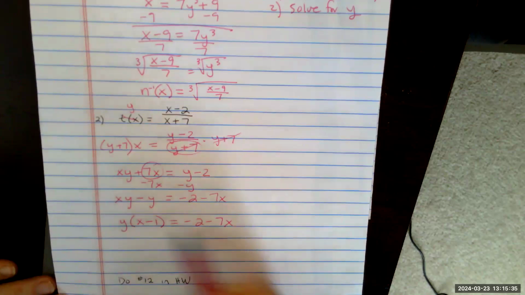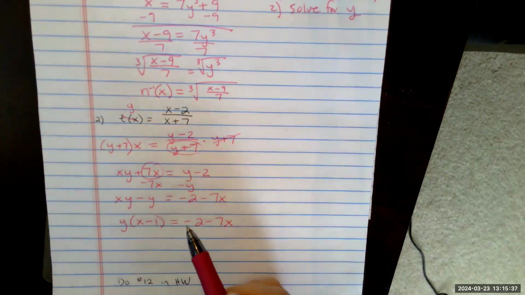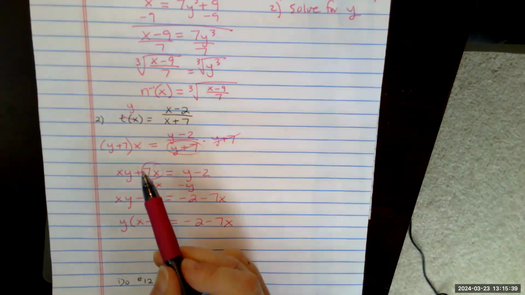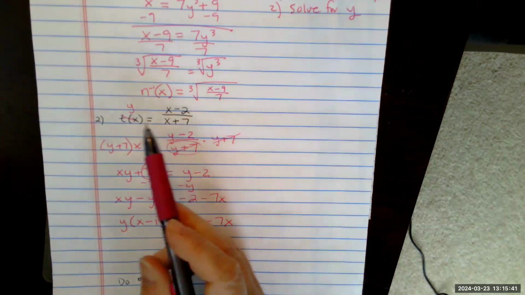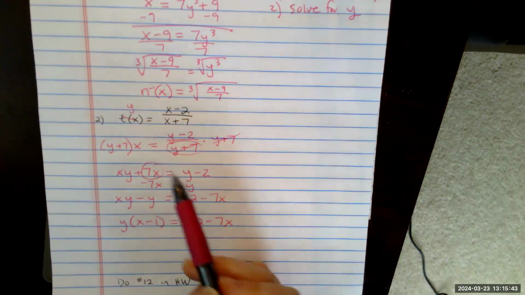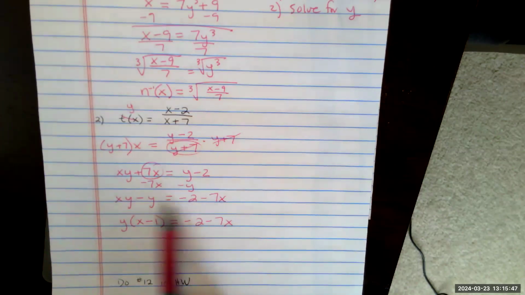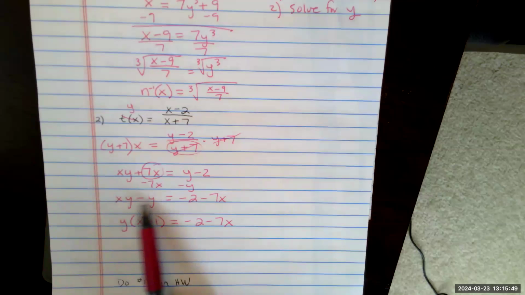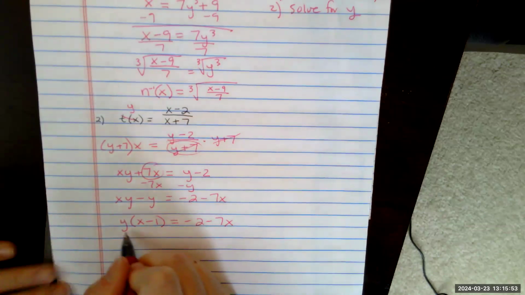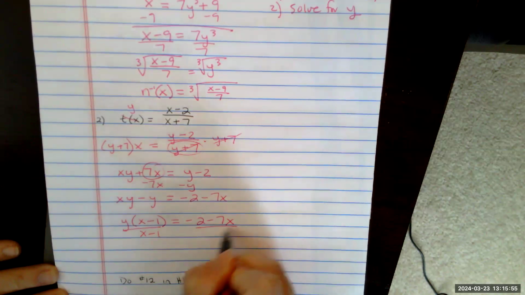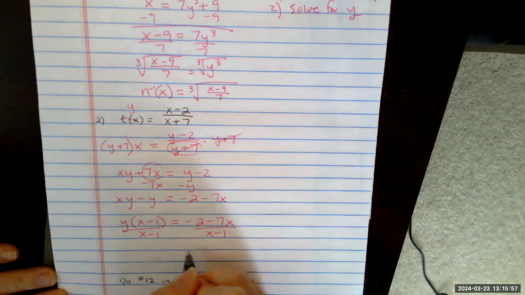You will see this concept a lot in this class and probably your next class. So if you've never seen it before, I would definitely try a couple of these to get used to it. If you have more than one of the same letter, you're usually going to try to do this type of thing. Get each term with that letter on one side and then factor it out. So then your last step is just to divide by that extra stuff.